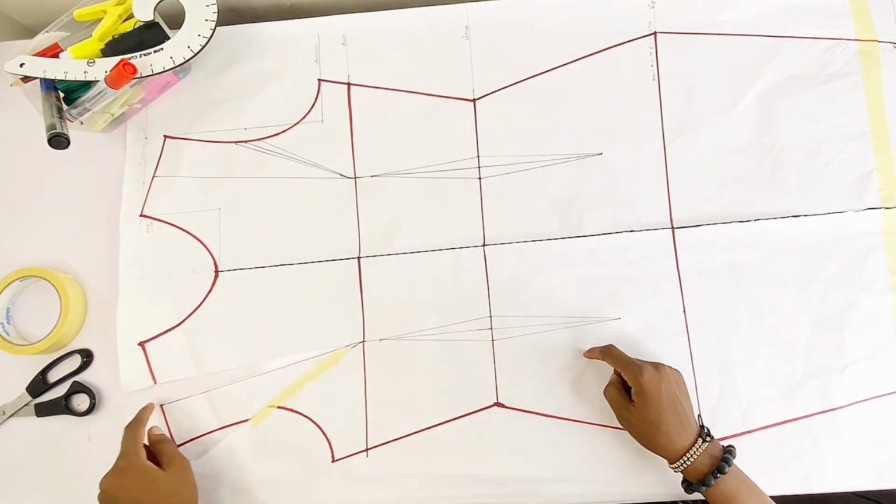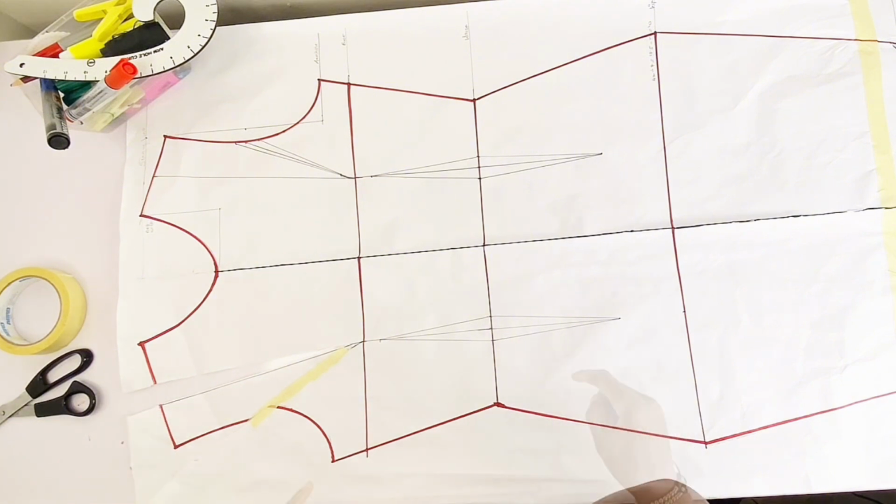So we're going to be truing our dart, transferring that and also truing the dart, and then creating our neckline, which is the one shoulder for the dress. Okay, that's the process that we're going to be following. But anyways, thank you for joining me. My name is Vivian, and let's just get into this pattern drafting.